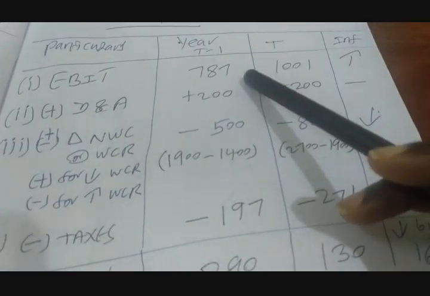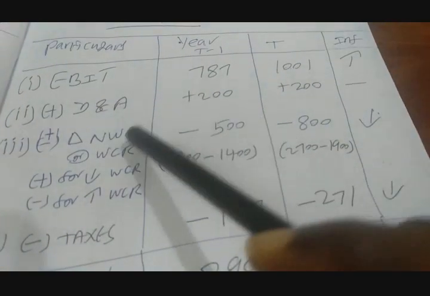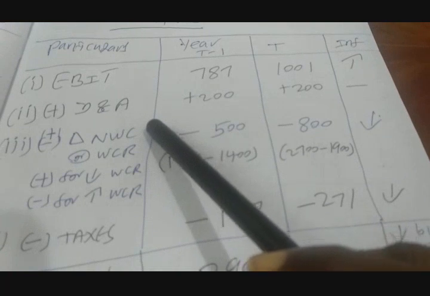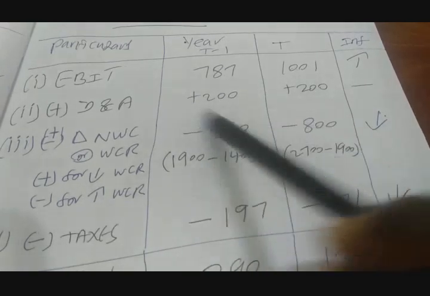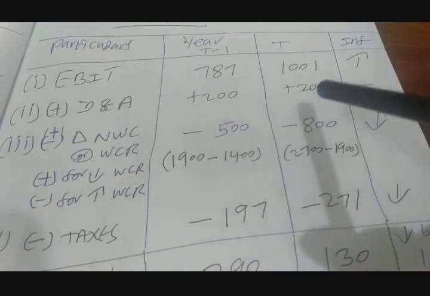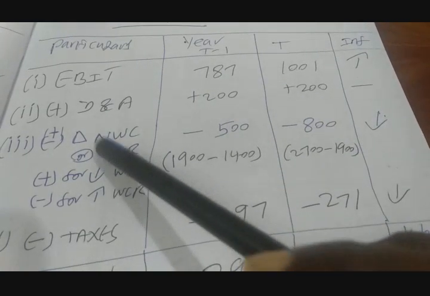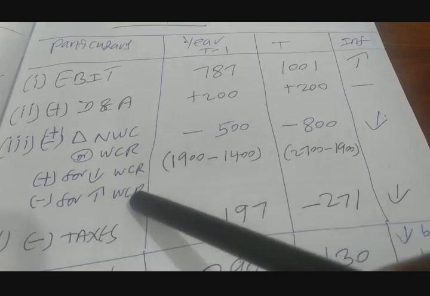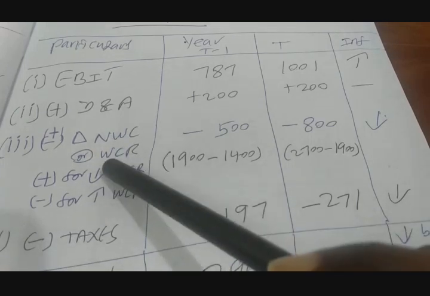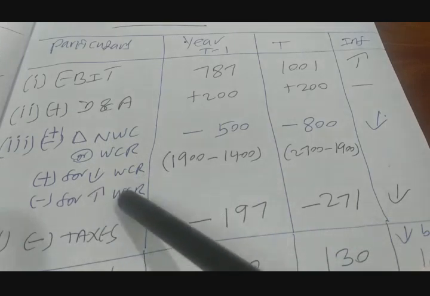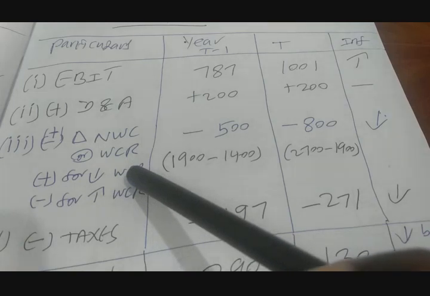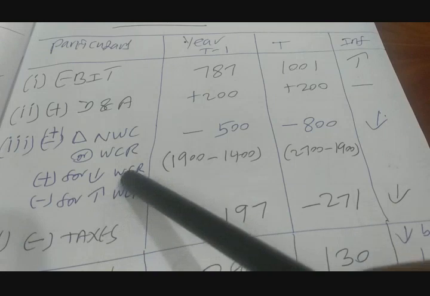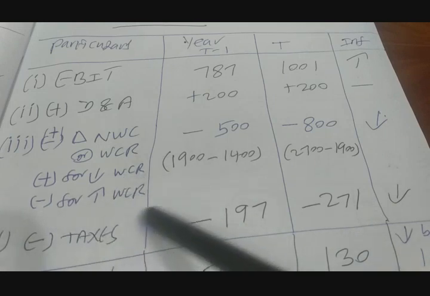787 and 1001. With EBIT we are going to add depreciation and amortization, because we are talking about cash flow, and depreciation and amortization is an example of a non-cash expense. So add the amount of depreciation for the period, that is plus 200, here also plus 200. And then go for adjustment for delta working capital. It can be a plus or a minus. If working capital is going to come down, you will add that, it's a plus, because money is getting released and cash is increasing. If working capital is going to go up, you give a minus because money is going out.